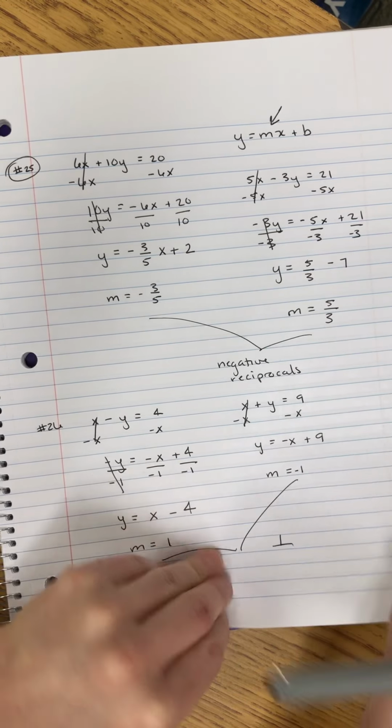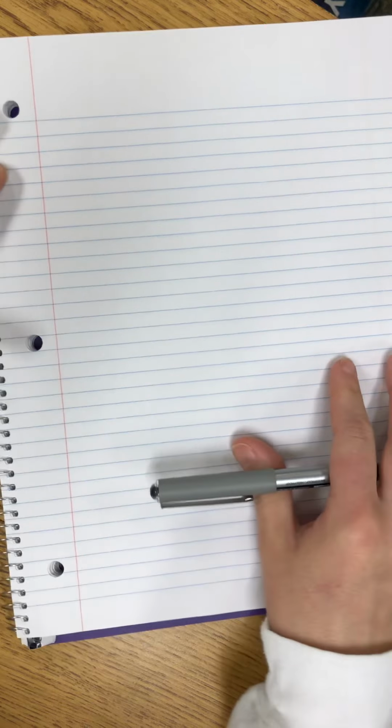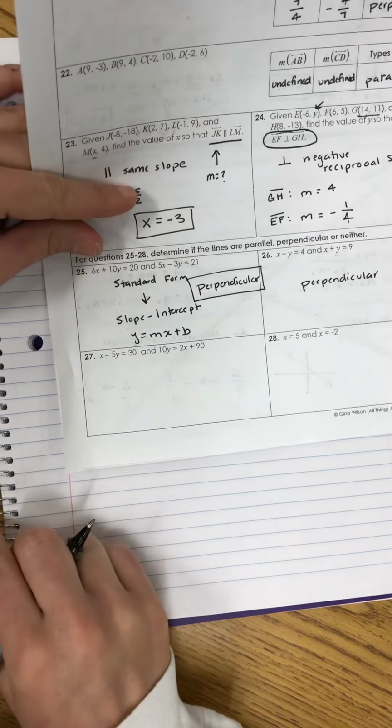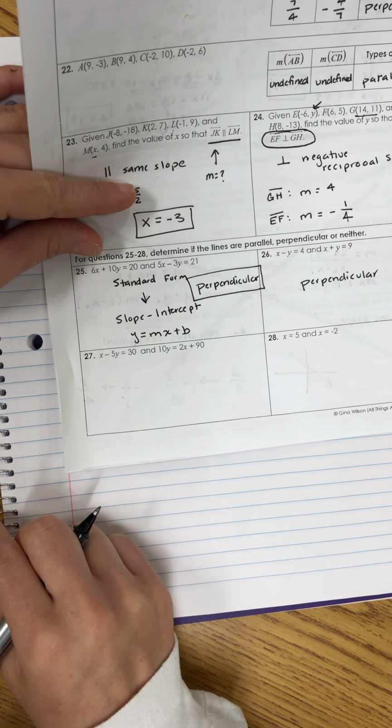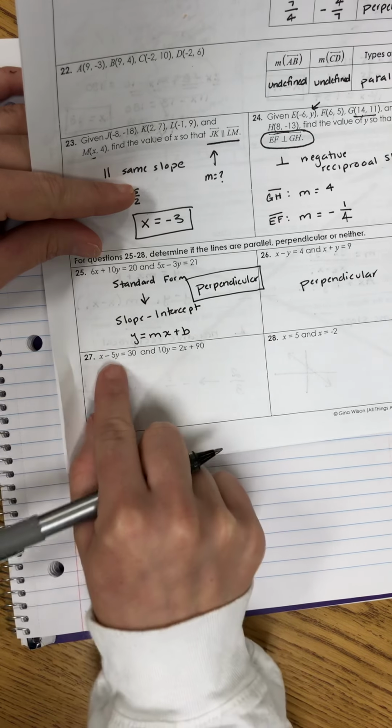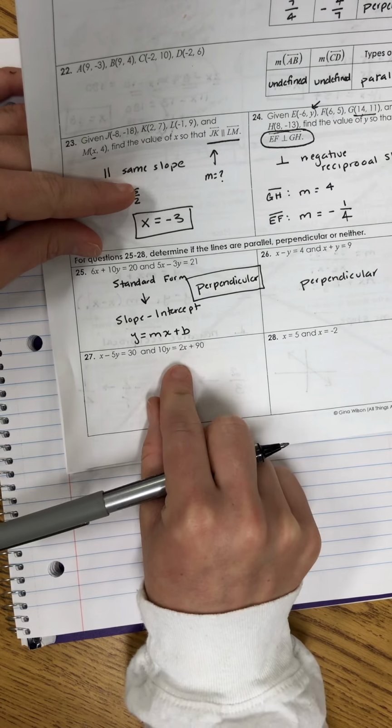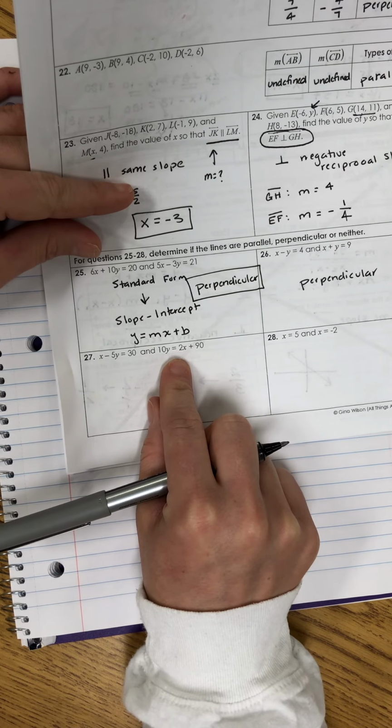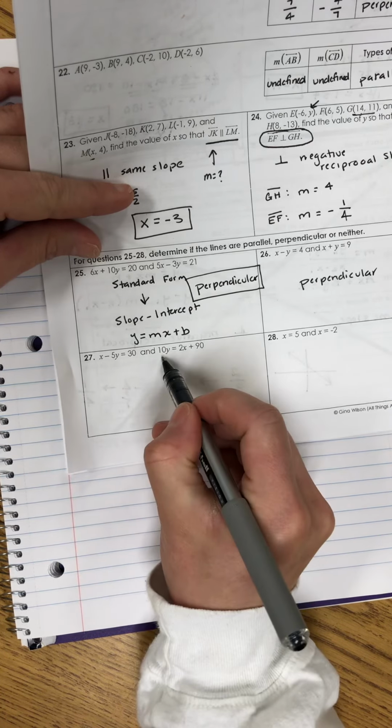All right, now let's look at number 27. You will see one of these on your test, just depends on which one. x minus 5y equals 30, and 10y equals 2x plus 90. Same thing. This one is in standard form. However, this one is almost in slope-intercept form. The only difference is we have this 10 here that we would have to move.